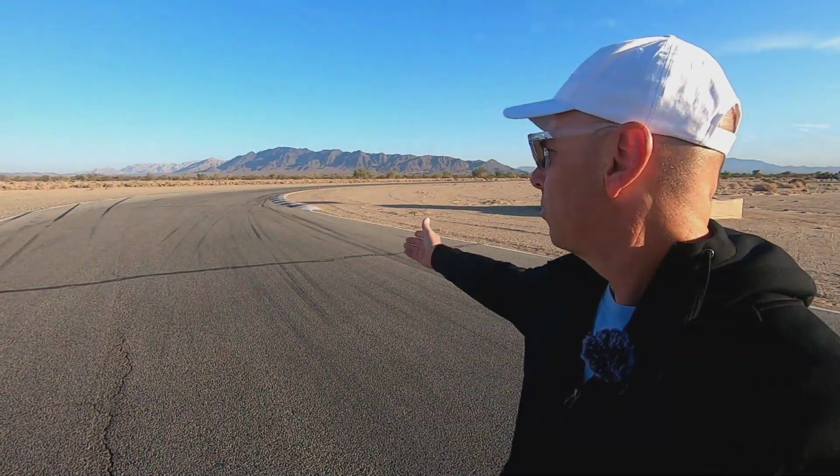Turn 6 right behind me is a double apex corner. There's actually two corners numbered 6 and 7 here at Chuckwalla. The first one's a pretty gradual corner, as you can see behind me. I don't know if there's really a straight in between the two corners. There's a little bit of straight space, I guess you could say, but it's not really much of a straight. You're kind of on an arc all the way through these two corners.